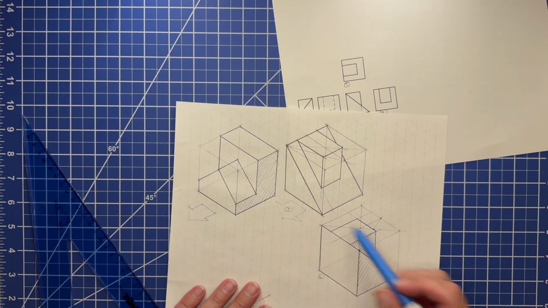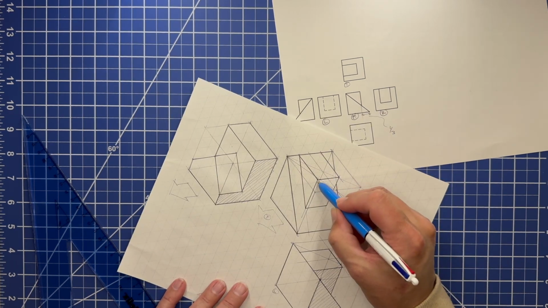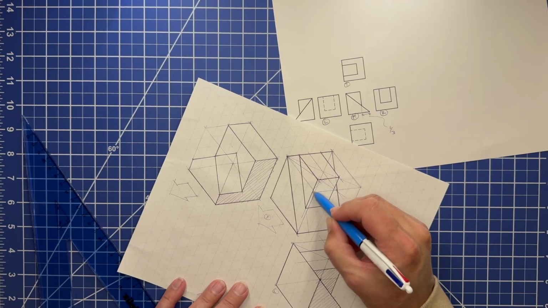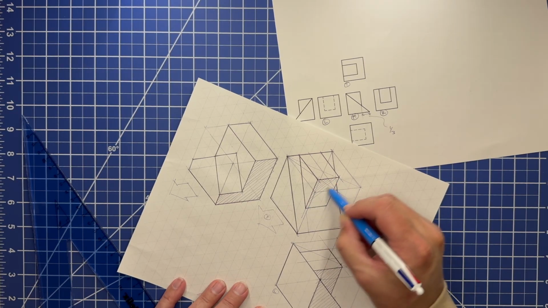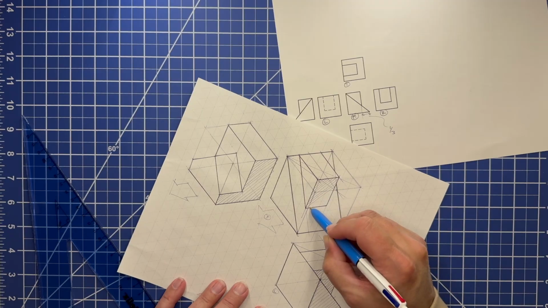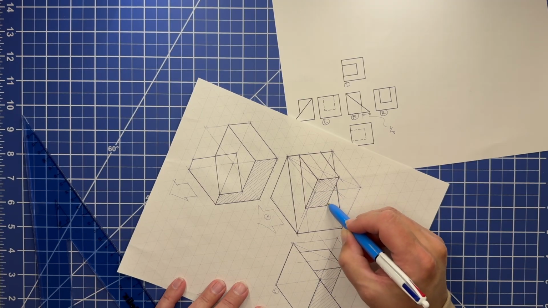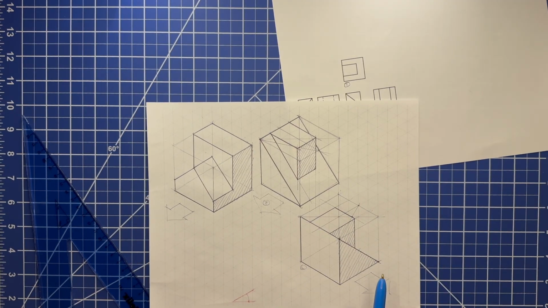And like I've done on these other two, I'm just going to hatch only, and this is the simple way. I'm going to only hatch the purely right facing surface to, again, just help me visualize what's happening.